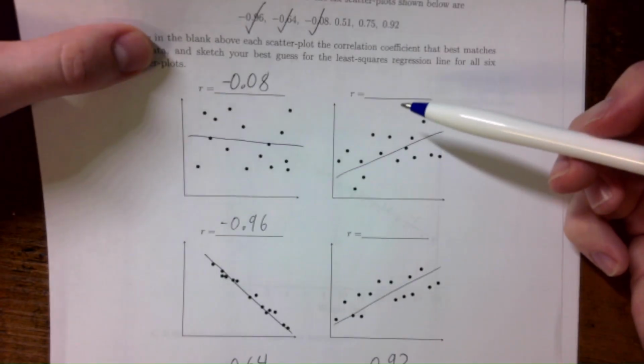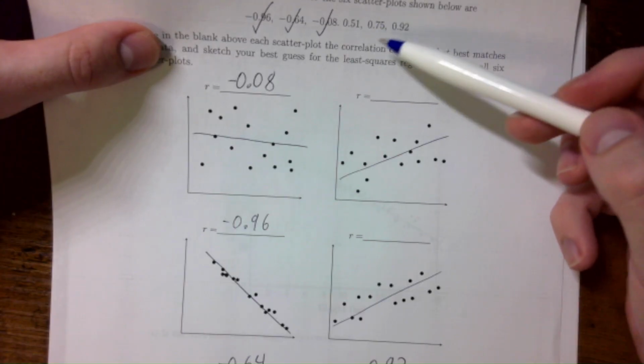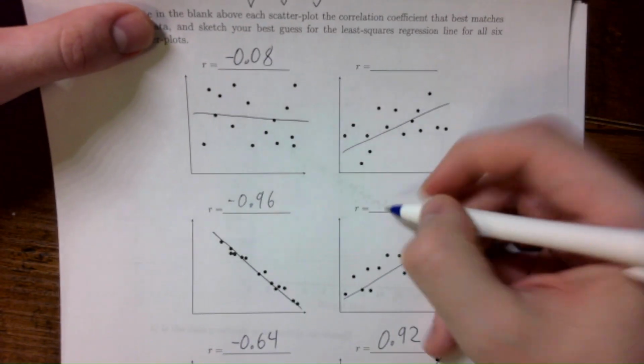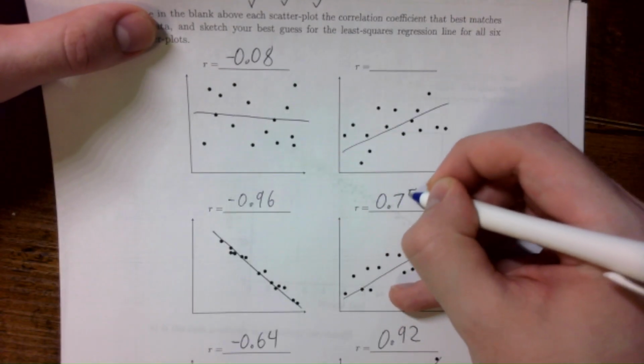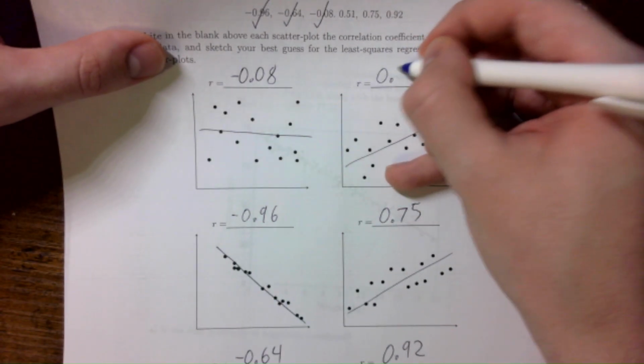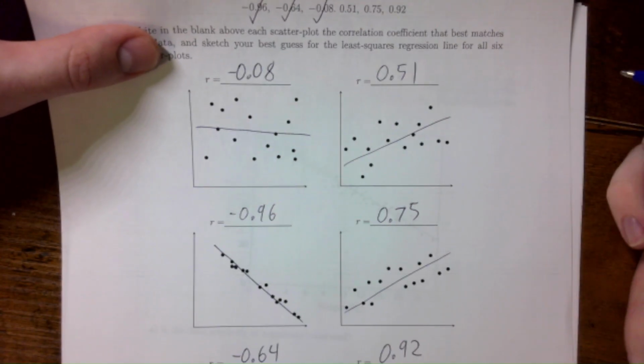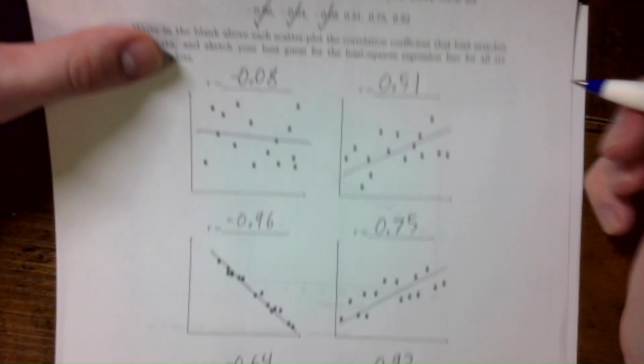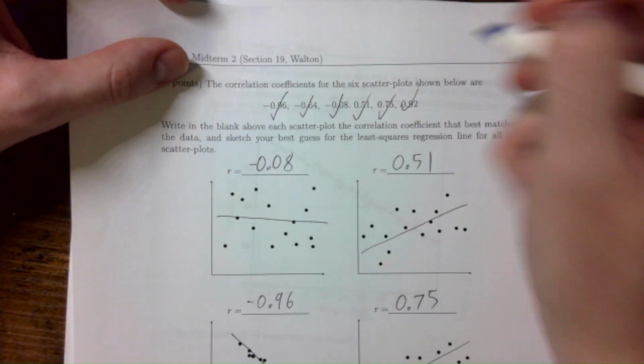Our next strongest is our 0.75. This one looks a little stronger than this one. So I would say that this is the 0.75, and that leaves this one as our 0.51. All of them are positive sloped lines. We're just ranking them according to how strong they are. So that completes this problem.